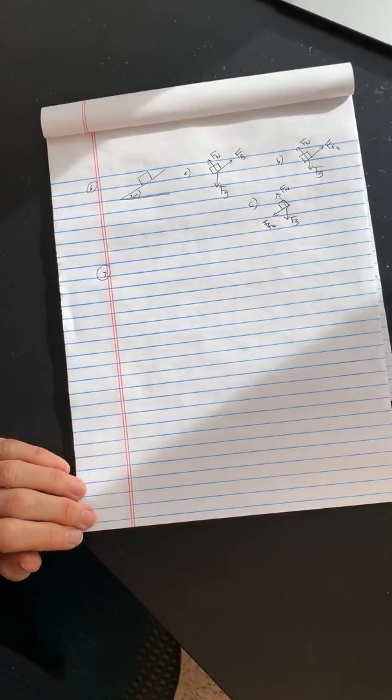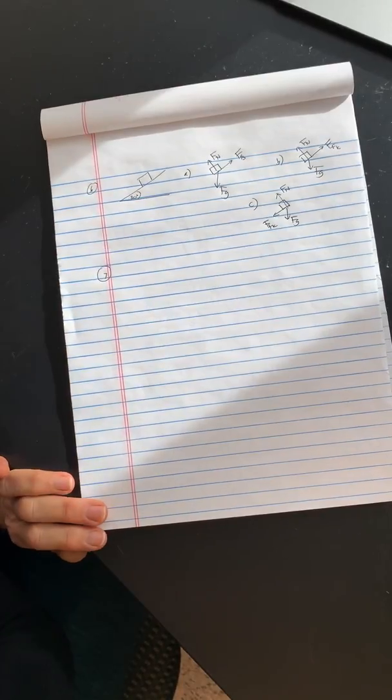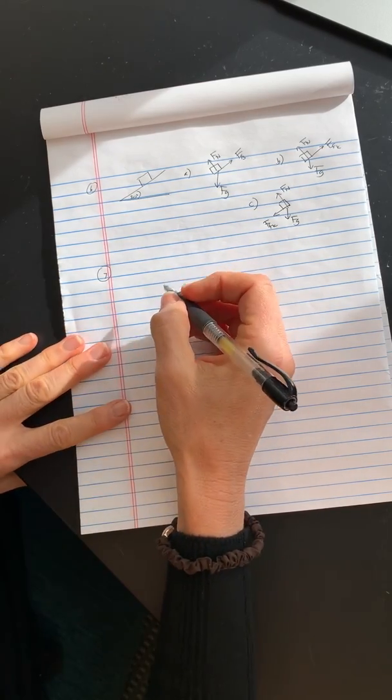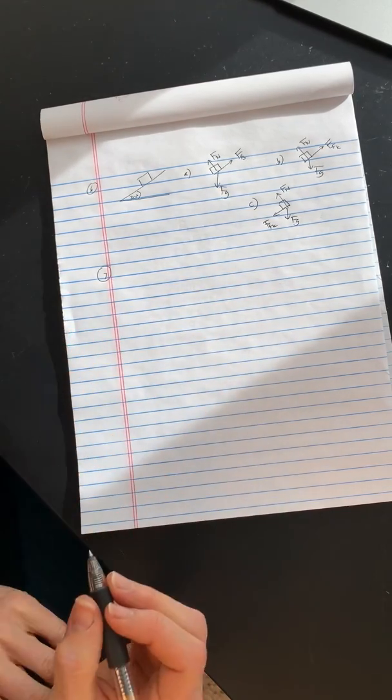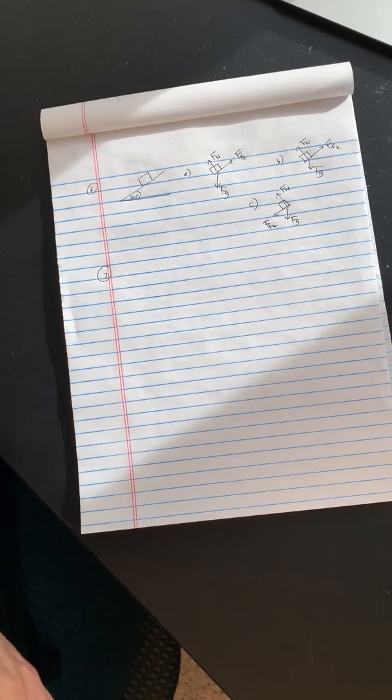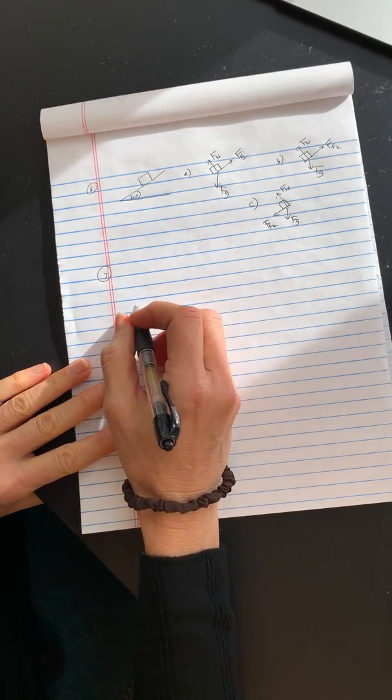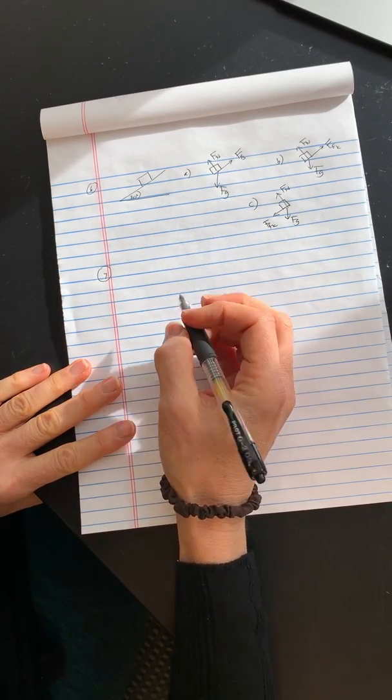Number 7. If the coefficient of kinetic friction between a 35 kilogram crate and the floor is 0.3, what horizontal force is needed to move the crate at a steady speed across the floor? And what horizontal force is required if the kinetic friction is 0?